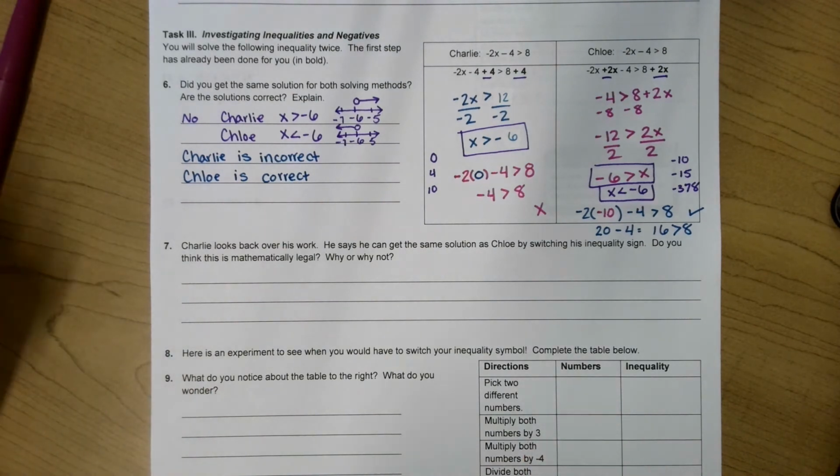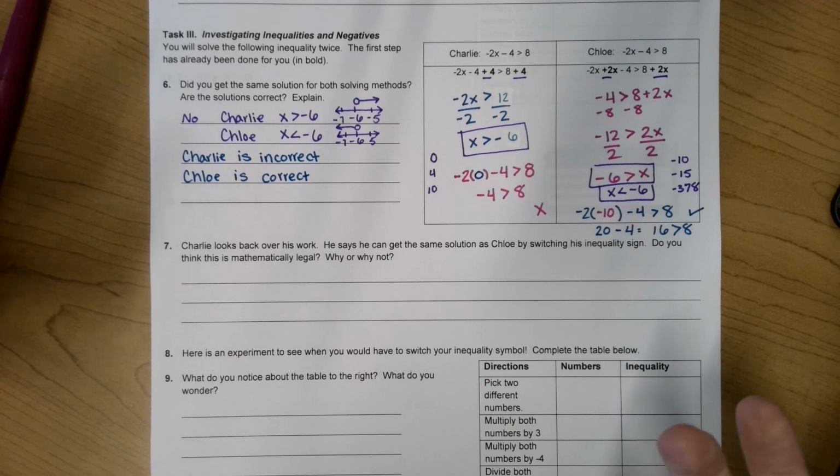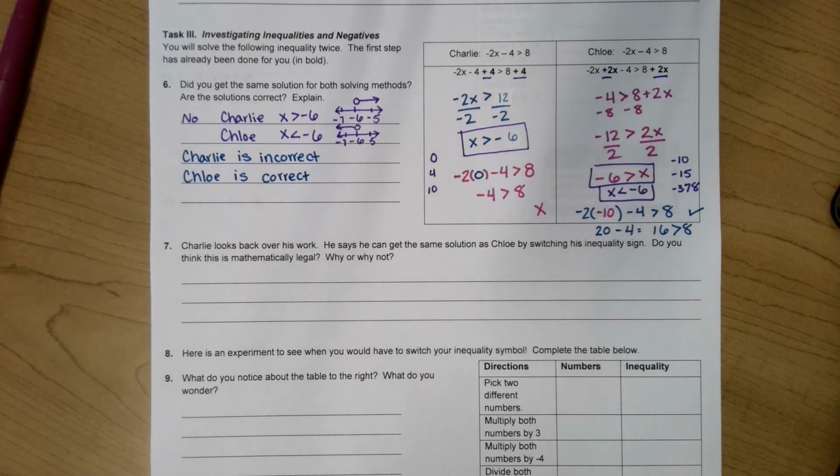Okay, when it says explain, I kind of verbally explain. You could write something down that says when we checked the solutions, when we picked numbers that matched their solutions, Charlie's did not produce a true statement while Chloe's did. So something like that.